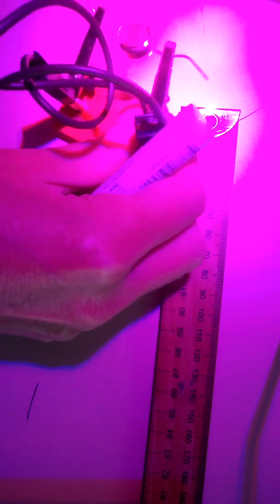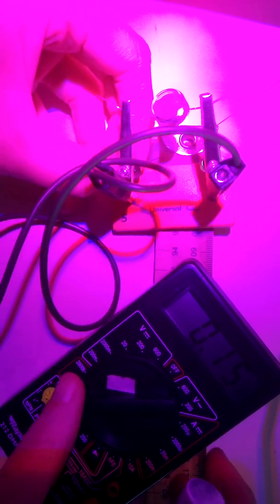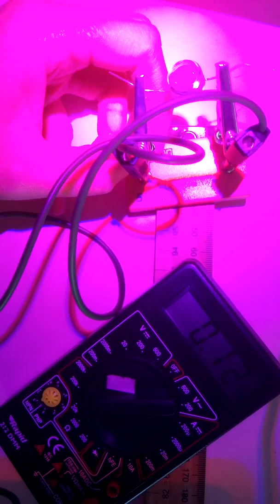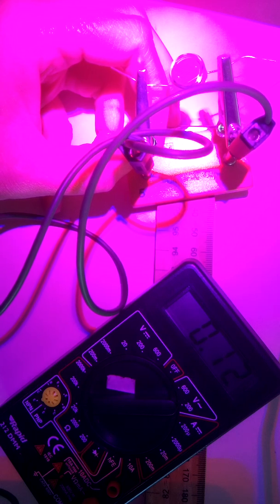If I put my LDR directly under the lamp, you might be able to see on the multimeter, it is reading 0.12 or 0.13. Now that's quite low. That's going to be 0.12 kilo ohms, which is 120 ohms.